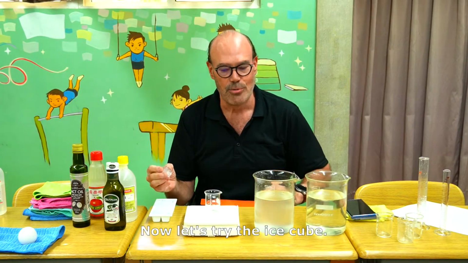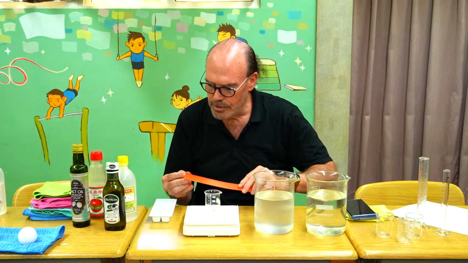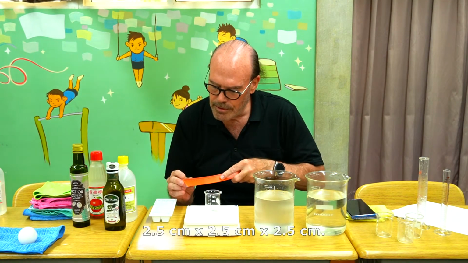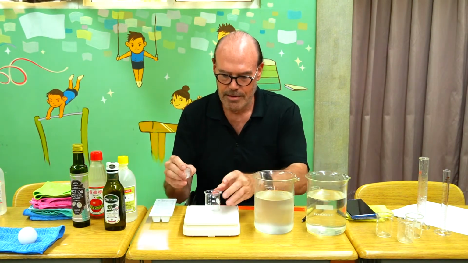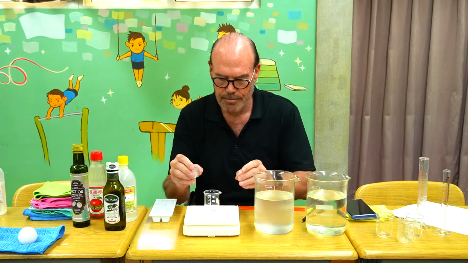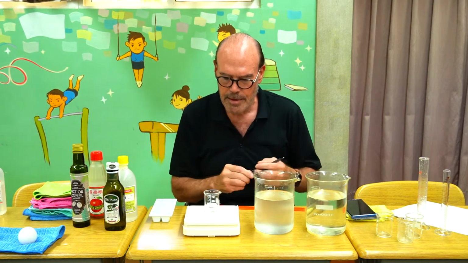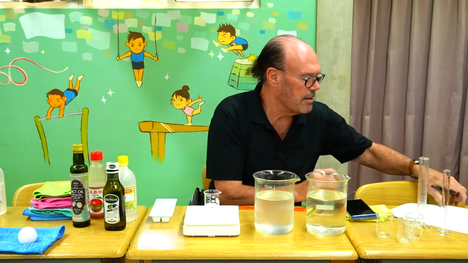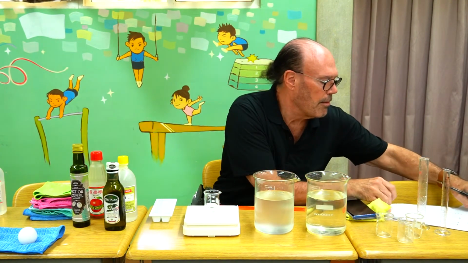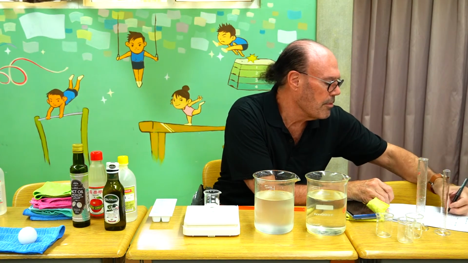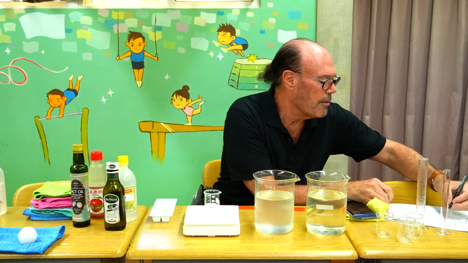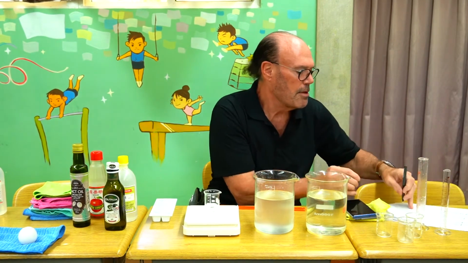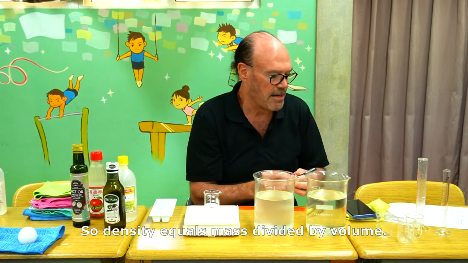Now let's try an ice cube. 2.5 by 2.5 by 2.5, and 11 grams. So density equals mass divided by volume.